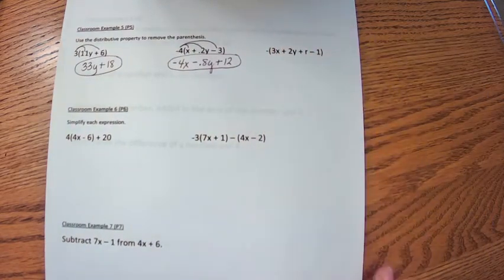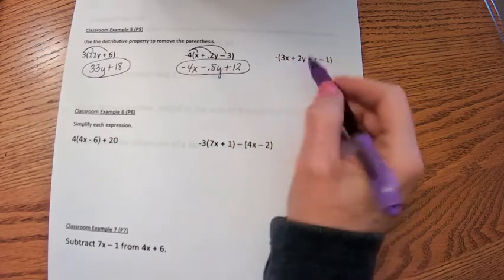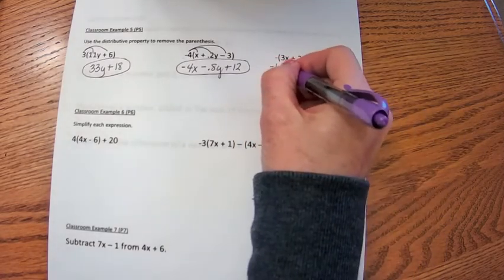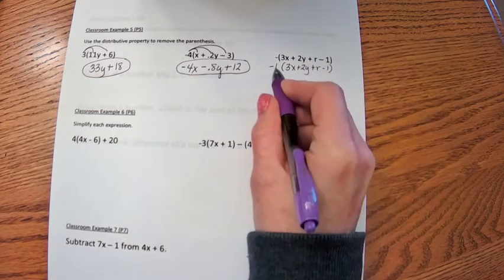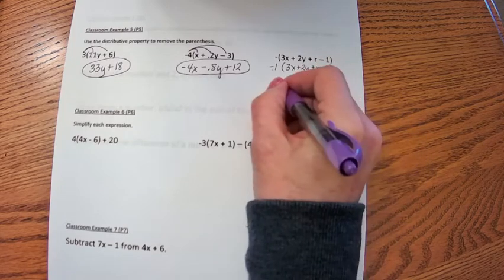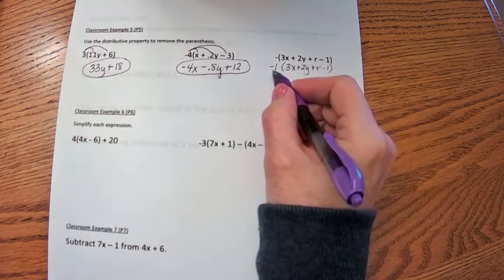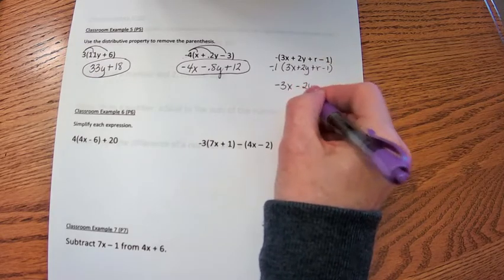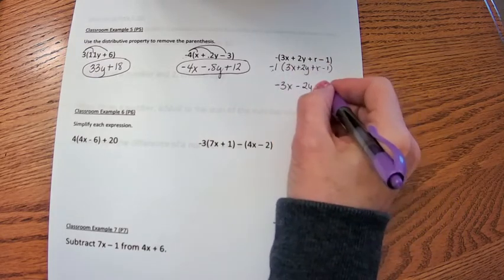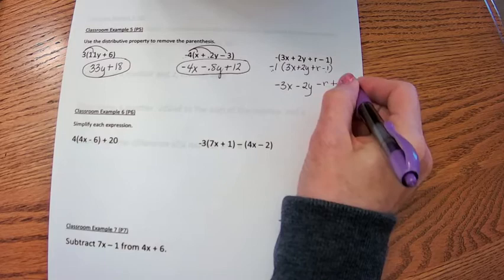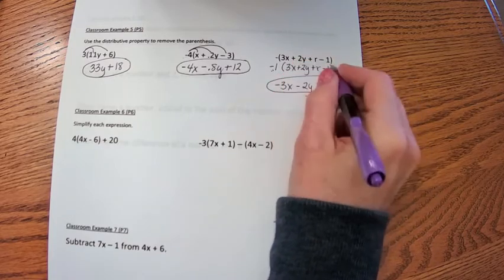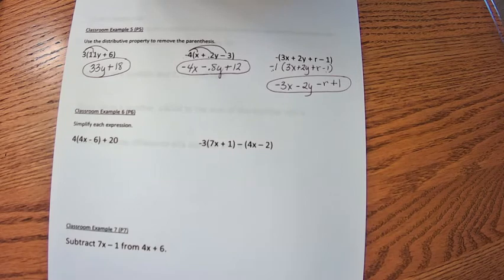And here for this last example, this is like a take the opposite of, or as if there was a negative 1 on the outside of the parenthesis. So negative of 3x is negative 3x. Negative of 2y is negative 2y. Negative of r is negative r. And negative of a negative is a positive 1. So really we just changed the signs of all the terms that were in the parenthesis. So now you're going to try practice 5.